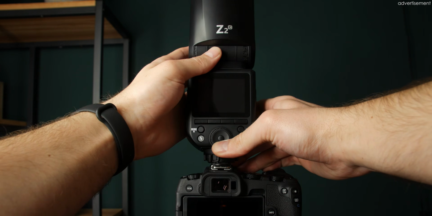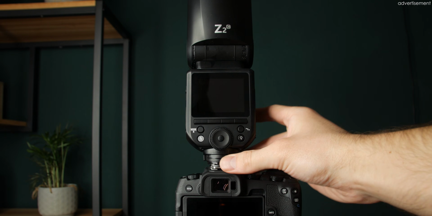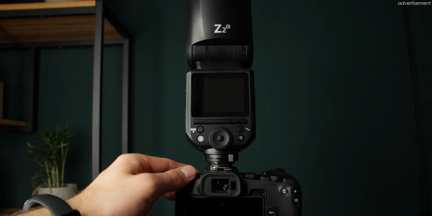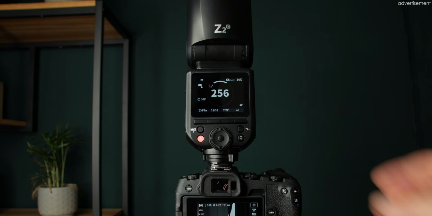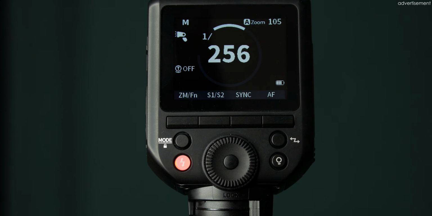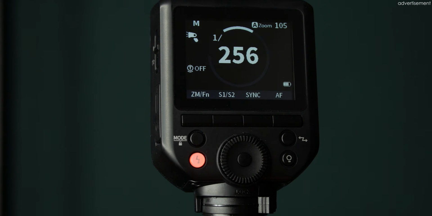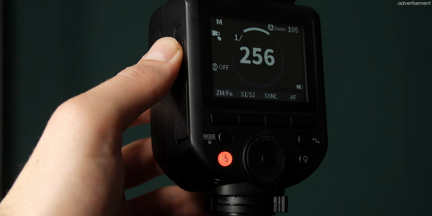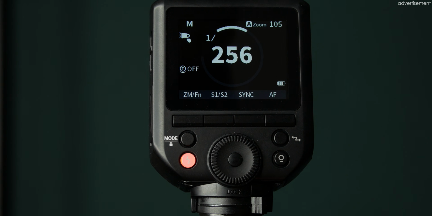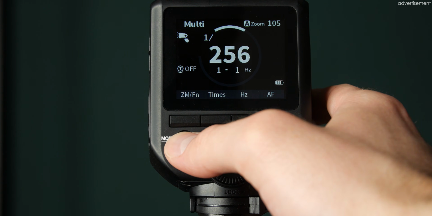Once you have attached the flash to the camera and locked it, you can switch on the camera and the flash. To do this, briefly press and hold the small button in the center of the dial. On the left side of the Neewer Z2, you have a switch with which you can quickly switch between manual mode and ETTL. Alternatively, you can also press the mode button to switch to multi-mode.